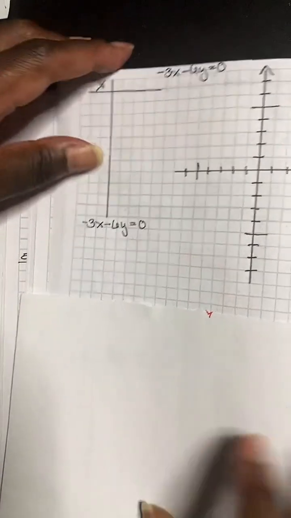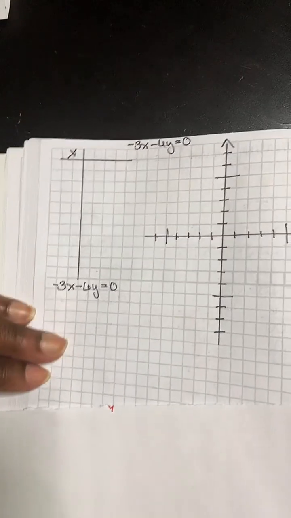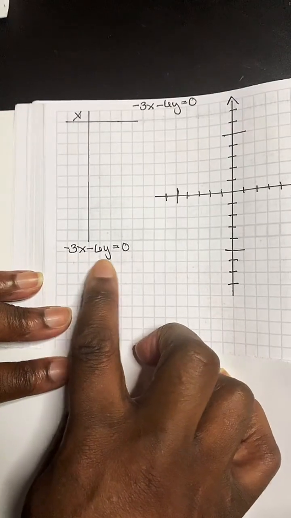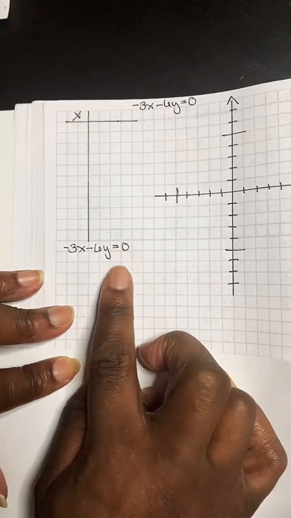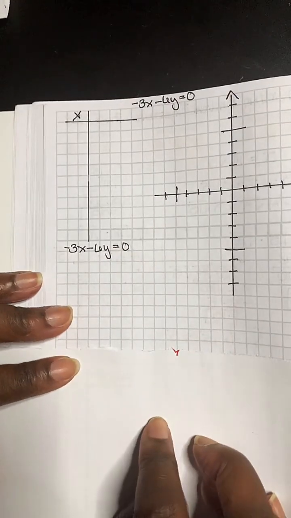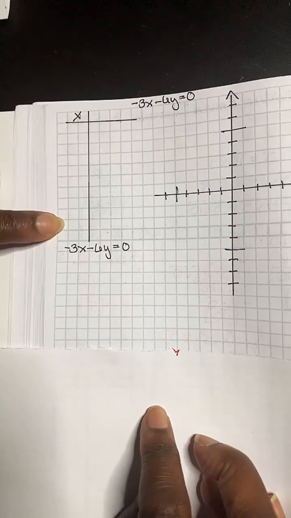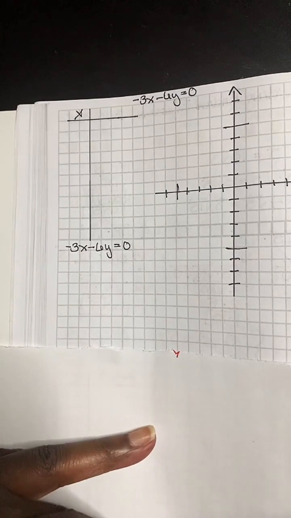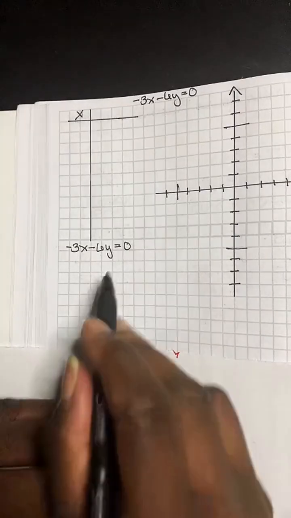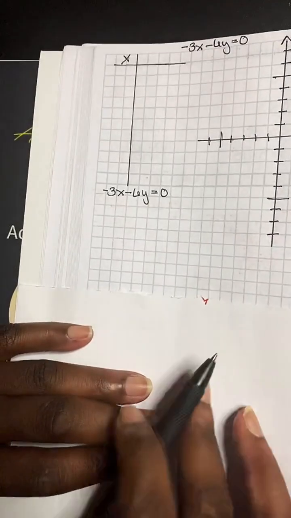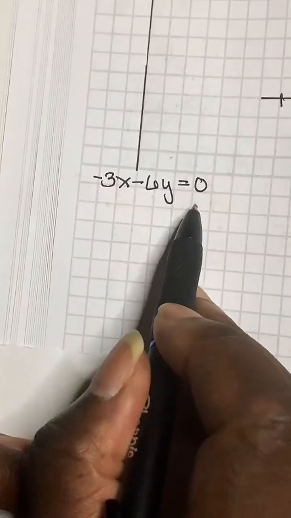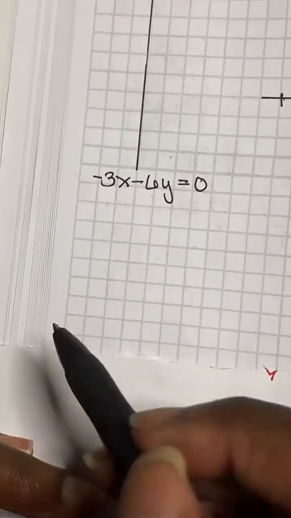All right. Now, let's get started. So this time, our equation is negative 3x minus 6y equals 0. Right now, it's not in slope-intercept form. Yes, you probably could fill in a couple of values of x and figure out your y's. True, but it would be nice to know what I could use to make my life easier. So the reason why, I'm going to solve this for y. When I solve for y, I can put it in that slope-intercept form.